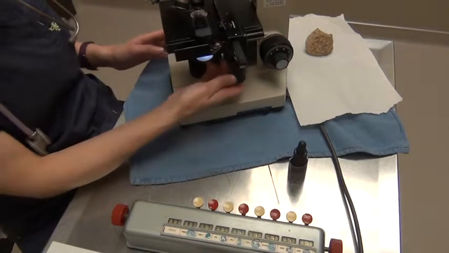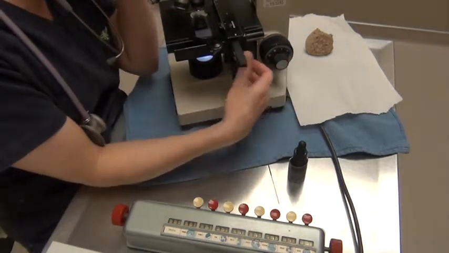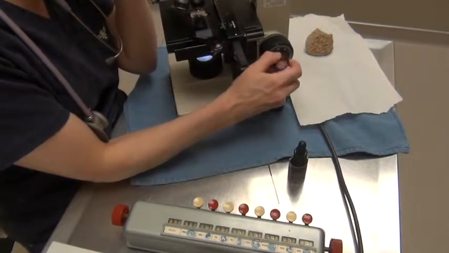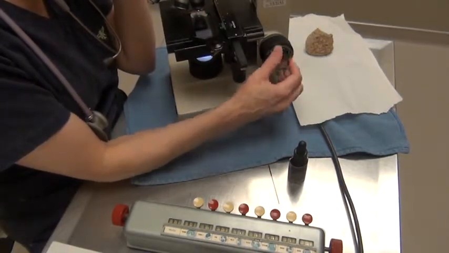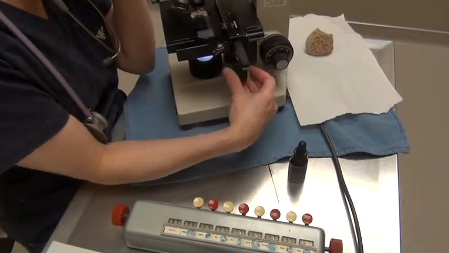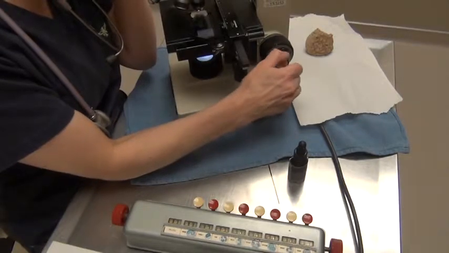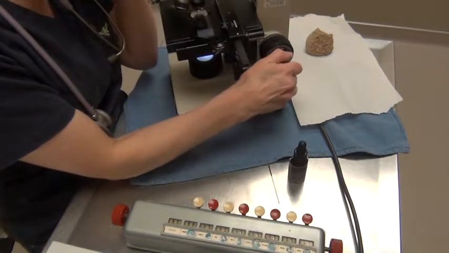So I'm going to go ahead and turn it on, and I'm going to focus at 10. And this is just to get a focus. I'm not going to do any kind of counting here. So you'll be focusing on the cells at this power. And once you focus in at this depth, you're going to go ahead and move to 40, which I have done.